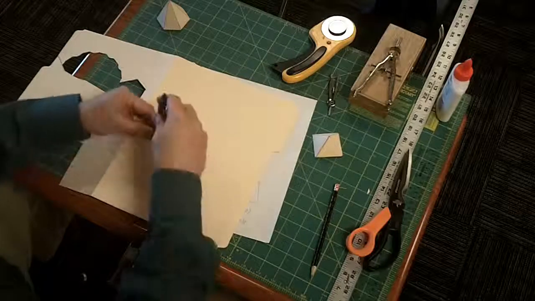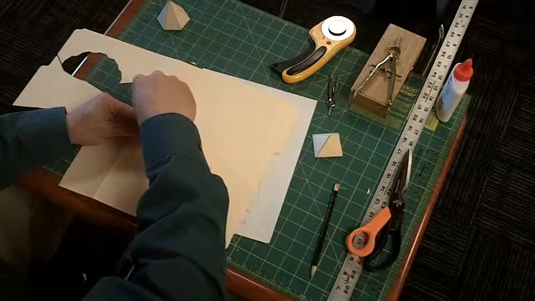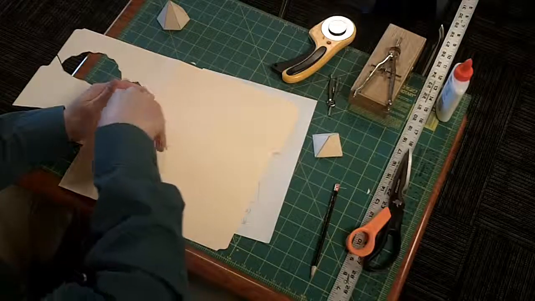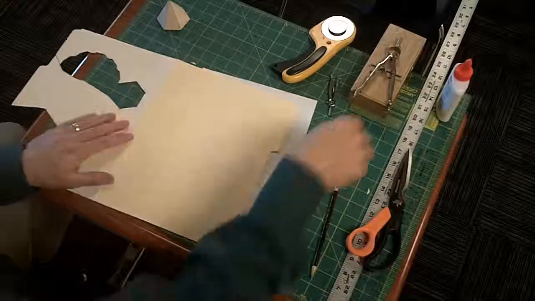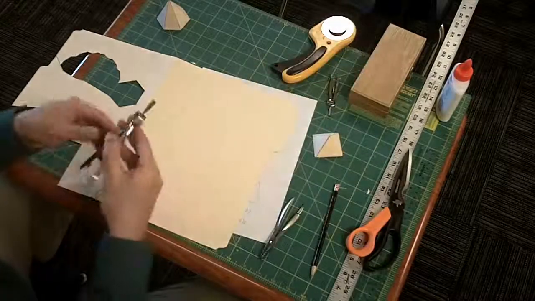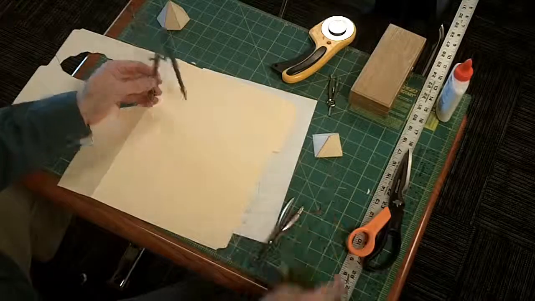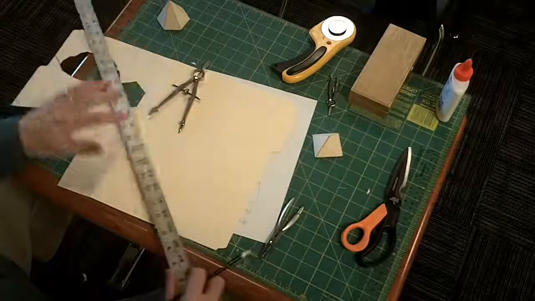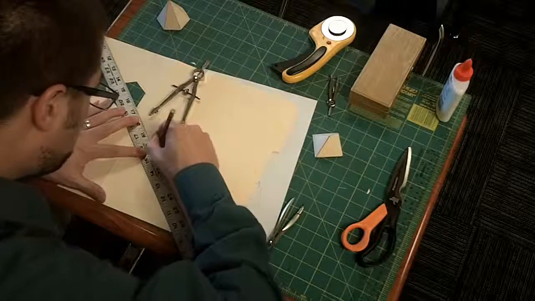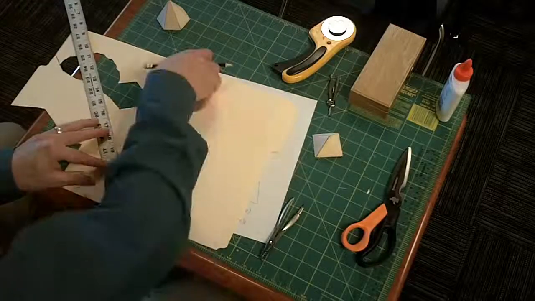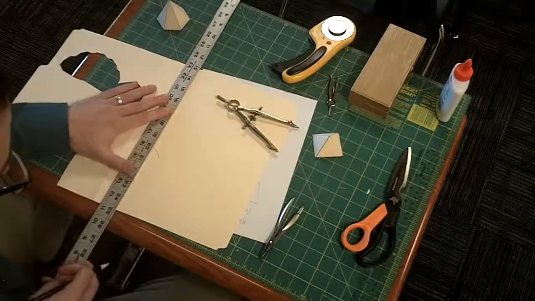Okay, so for a cone, your base is a circle. So I'll go ahead and make one, about like that. And I'll make the height of the pyramid this high. Ruler, go across the center. And let's do a couple of different cuts across.